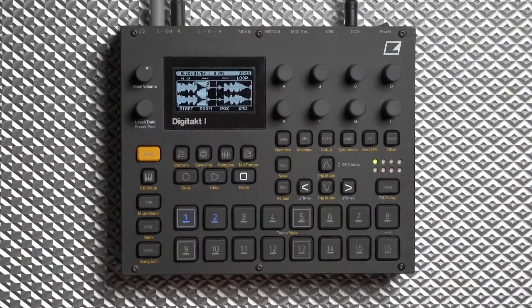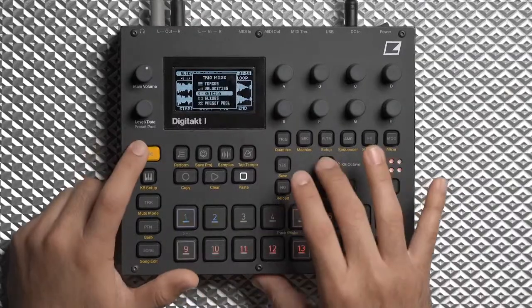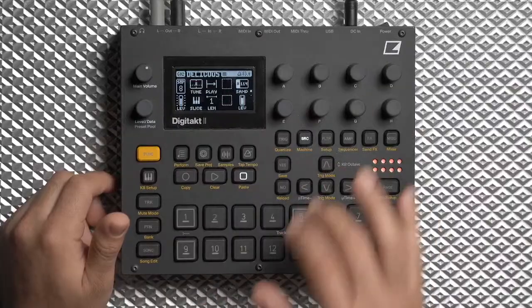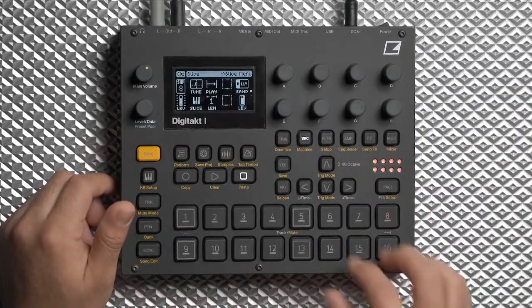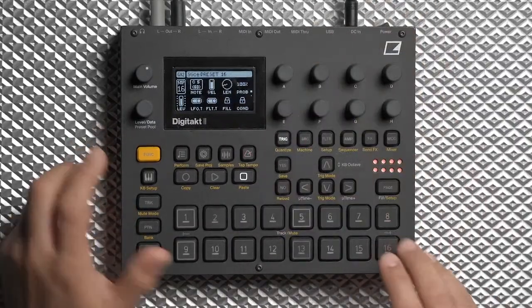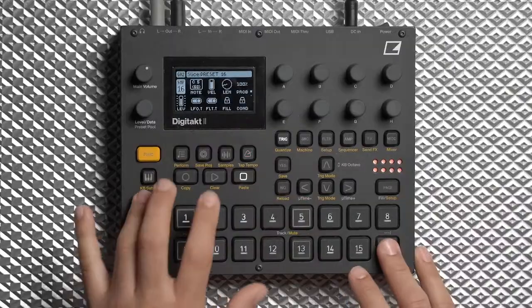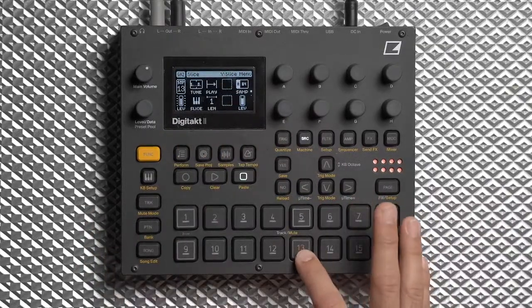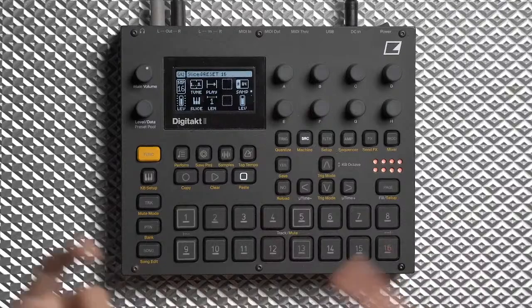Now let's go to a different sample and start editing that one. So I do have this sample here. So this one right here. Let me copy this track over here. So I have this sample here, it's already sliced up.